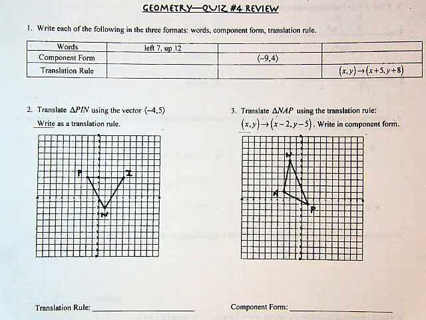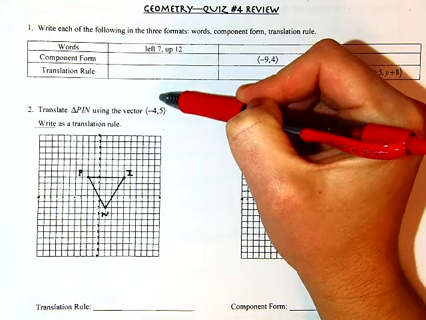All right, today we are just doing a little review for our upcoming quiz, Quiz 4. So first I'm saying write each of the following in 3 formats. So we want words, we want component form, and as a translation rule. So I'm doing it by the columns.